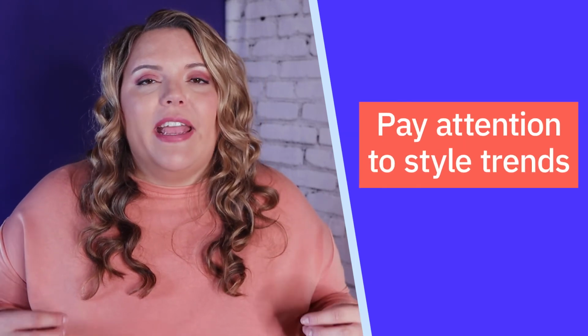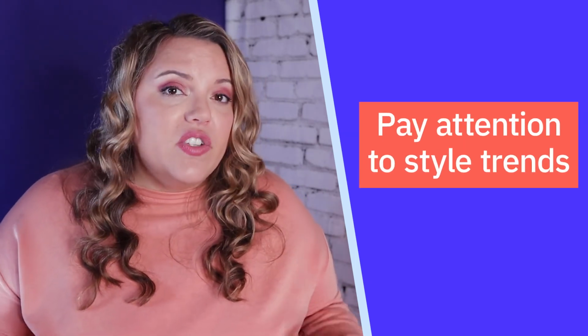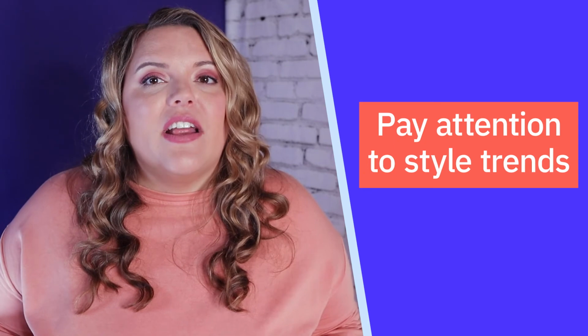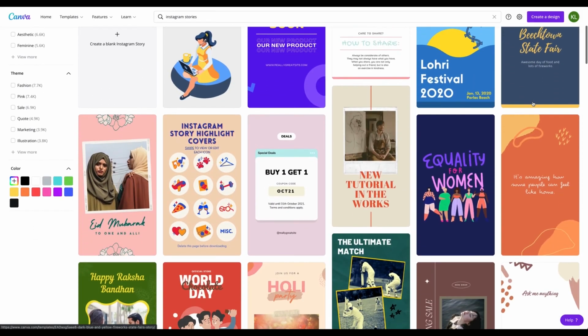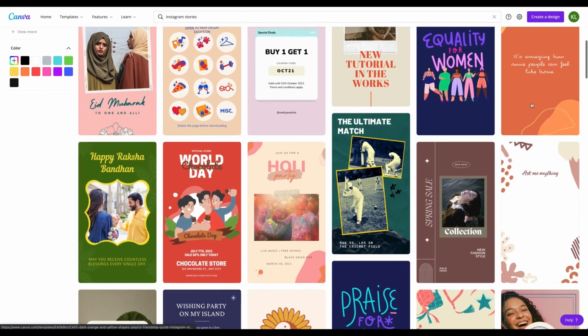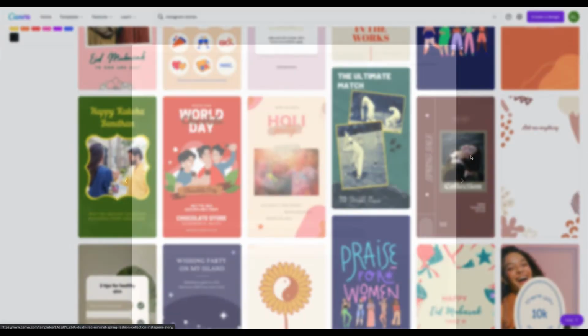Now, as a part of your research, you need to be paying attention to style trends. Part of staying trendy and relevant is matching an aesthetic or style that is popular for your social network of choice. When you use a tool like Canva or Animoto, they often have popular templates on their homepage that match the current trends as well.